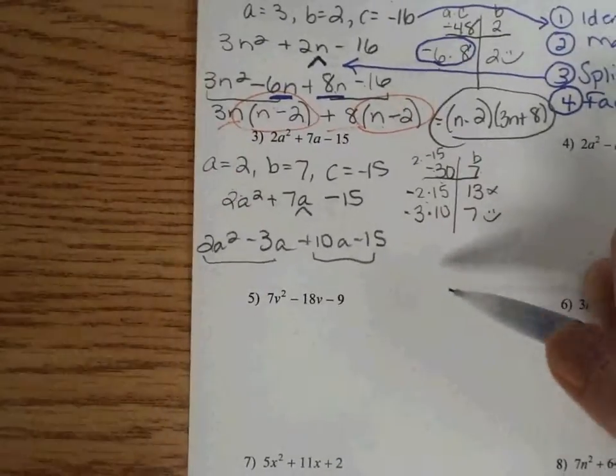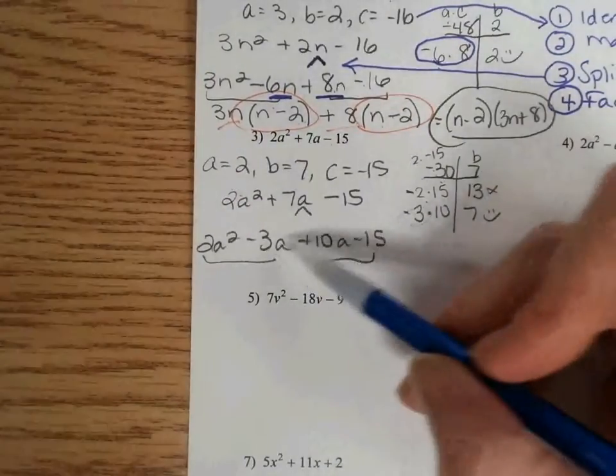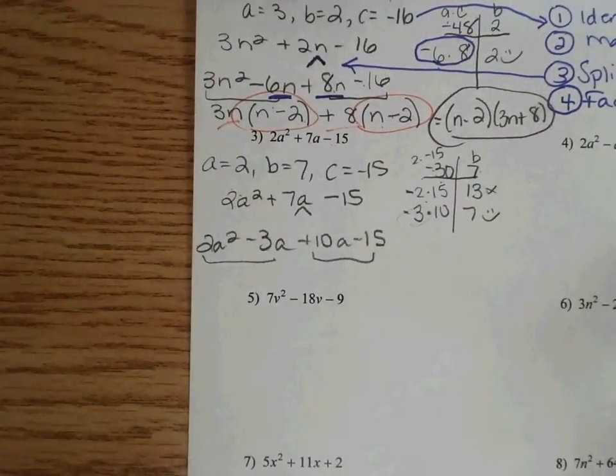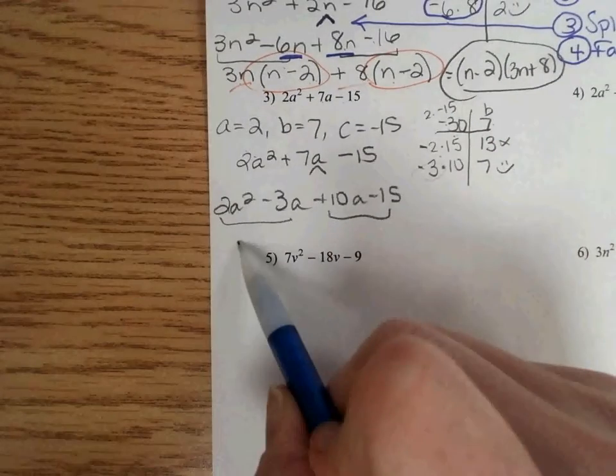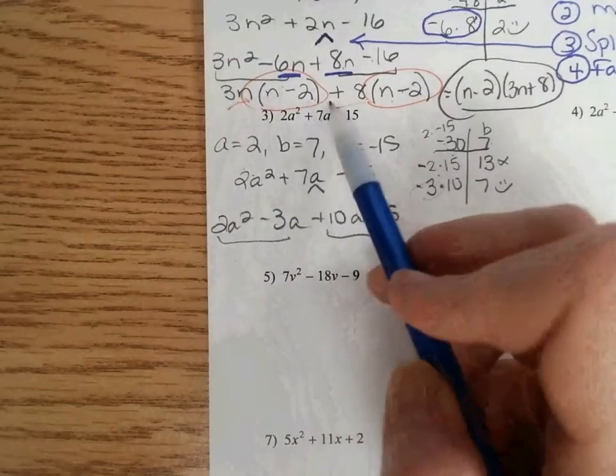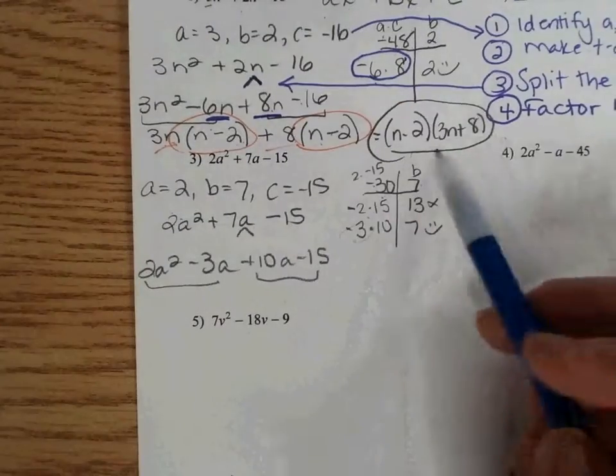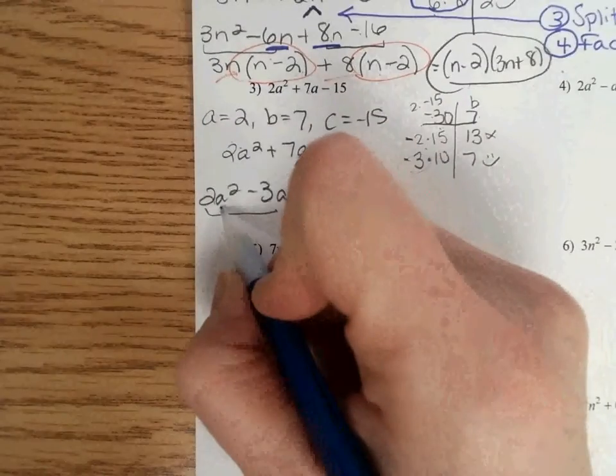Okay, so here's a question that often comes up. Does it matter where I put the negative 3 and the 10? Answer is no, doesn't matter. So it might work out differently on what is on the outside and what's on the inside, but in the end, you'll actually still get the same two factors.